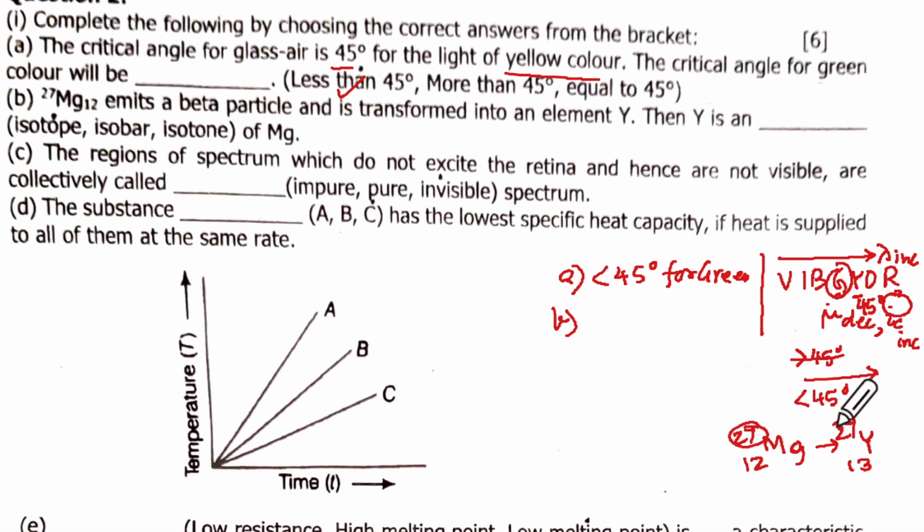It will have the same mass number, means it won't be an isotope, it will be an isobar. Isobars are different elements which have the same mass number.